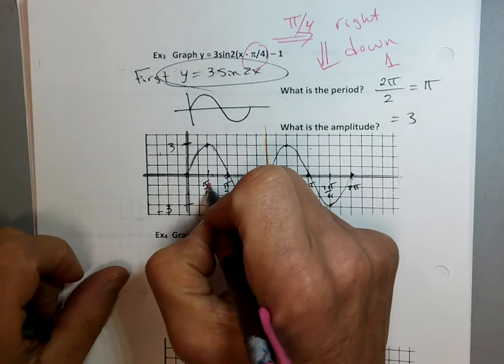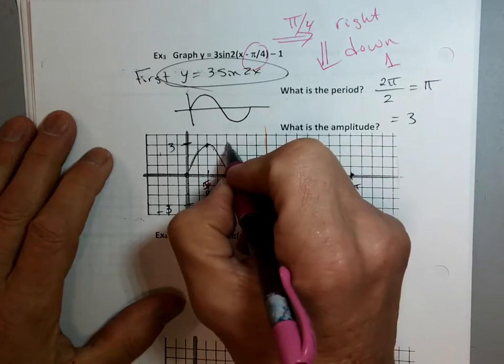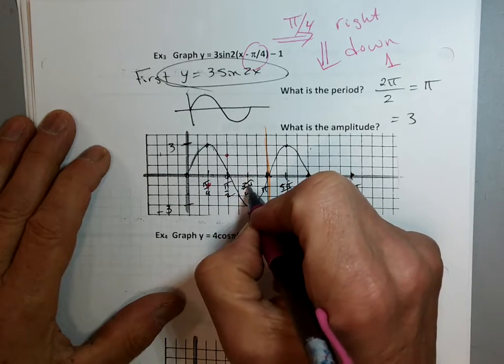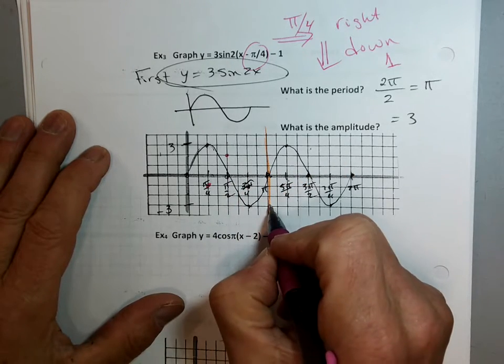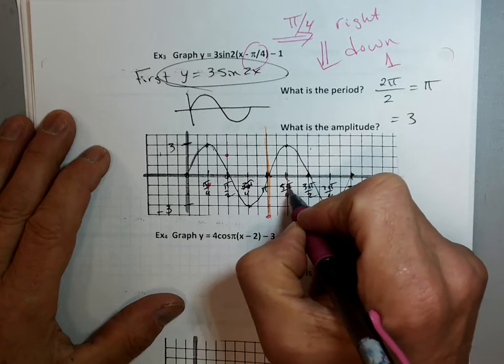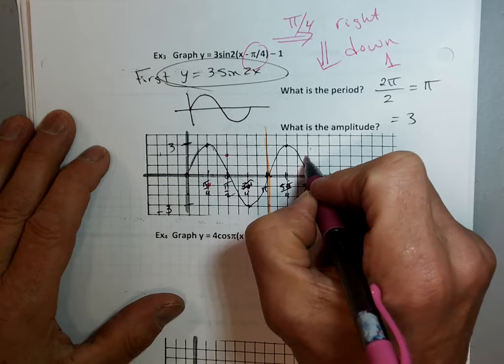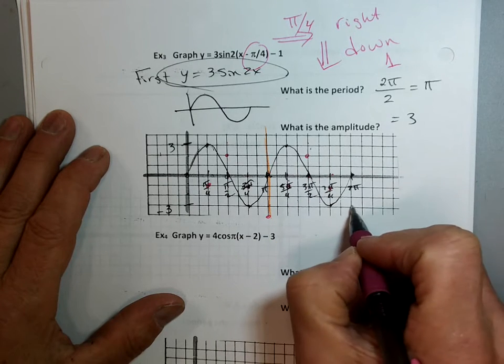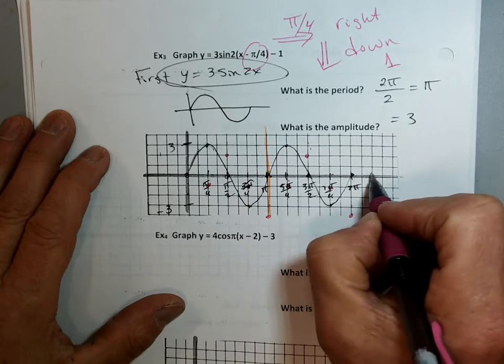So take every important point, I'm going to move it over 2, down 1. So the graph is getting shifted. Over 2, which is pi fourth, down 1. To the right, pi fourth, down 1.